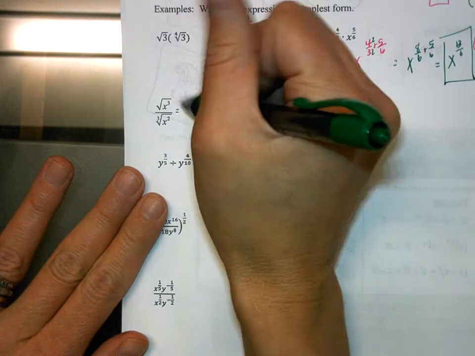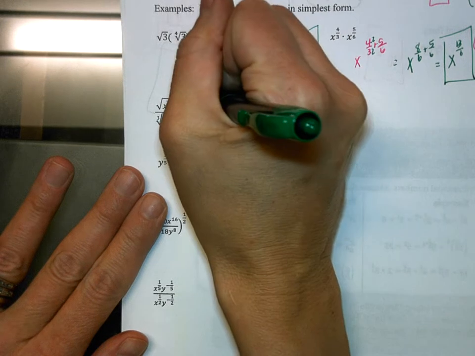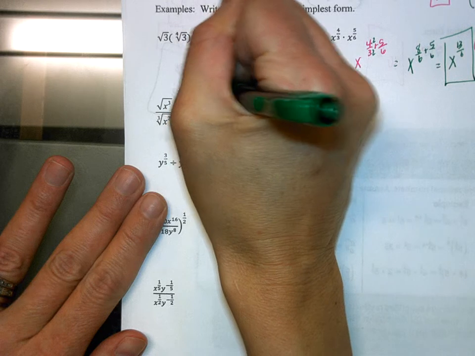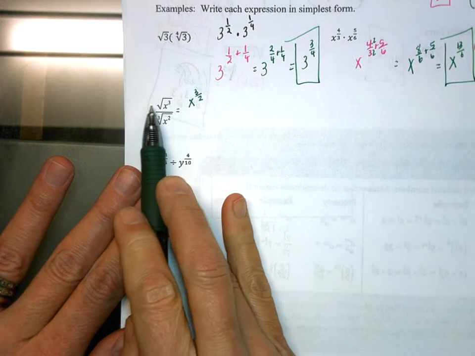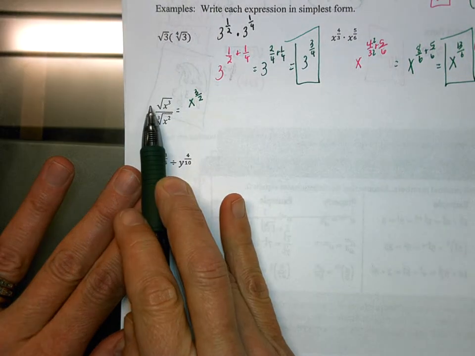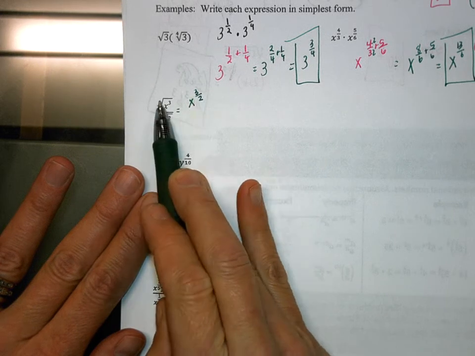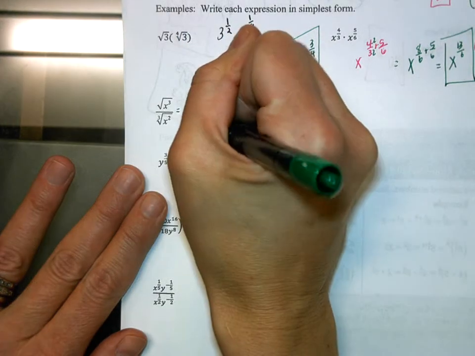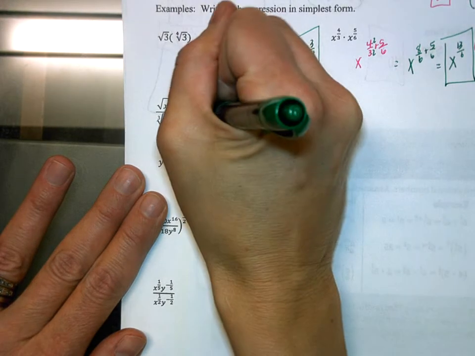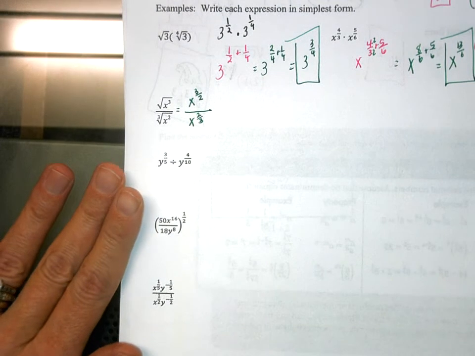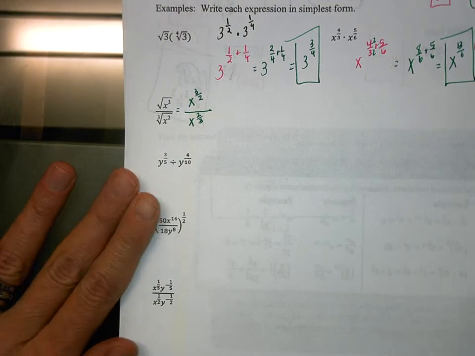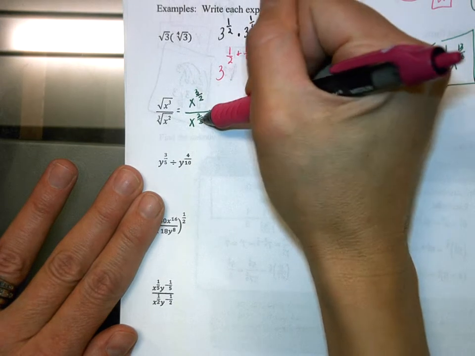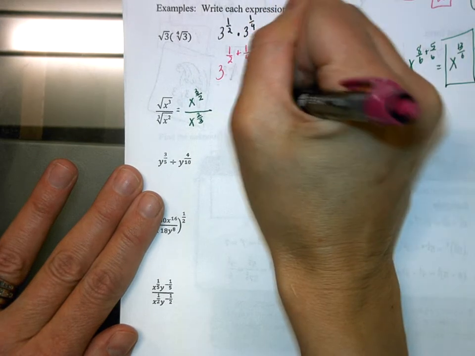And so the top, that would be rewritten as x to the what? X to the 3 over 2, right? It has an index of 2. So this 3, the power, goes to the top, and the index is the bottom. Okay, and then we go to the bottom, and that would be written as x to the what? Good job. And when we have division, what do we do with the exponents? Subtract them. And so remember that you always take the top, or the numerator, minus the denominator. So we have 3/2 minus 2/3.